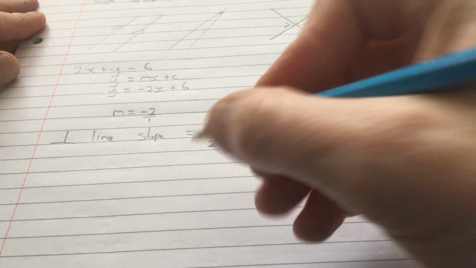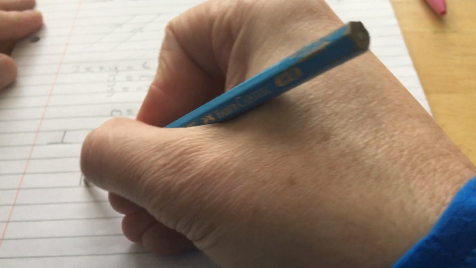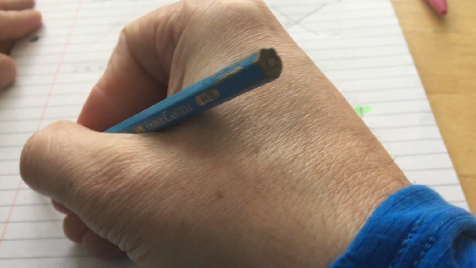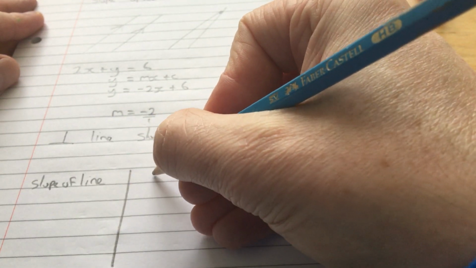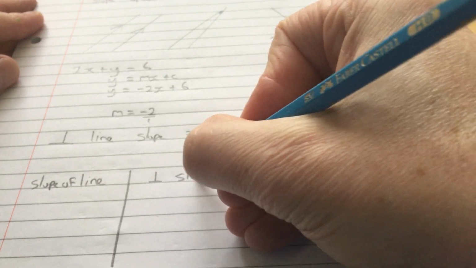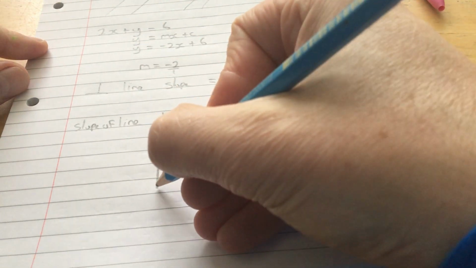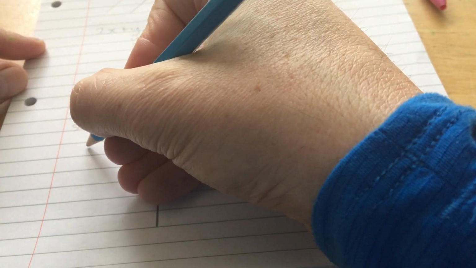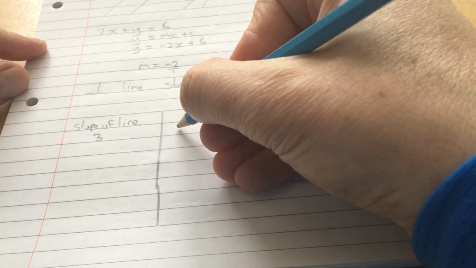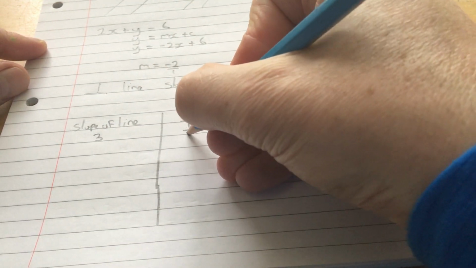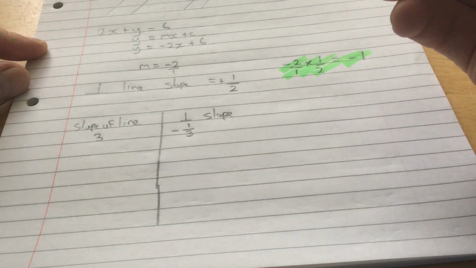Now, if I had a table here, with the slope of any line, and I'm going to look at the perpendicular slope. So let's just say a line had a slope of 3. Then the opposite slope would be, well, 3 is the same as 3 over 1, so turn it upside down and change the sign to minus.